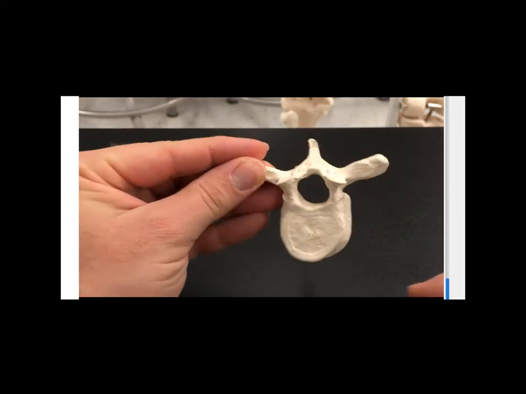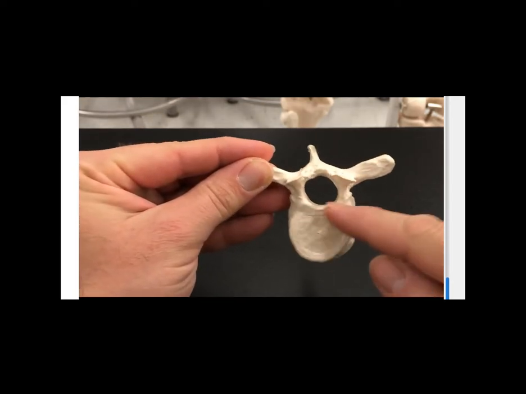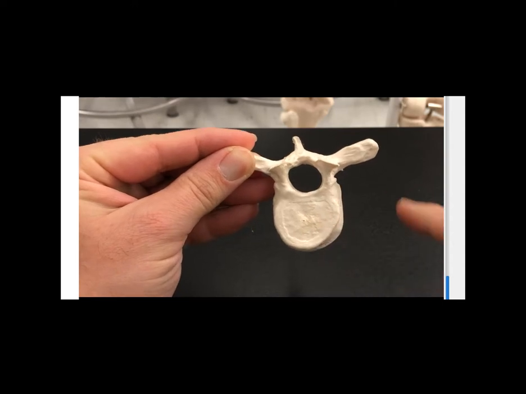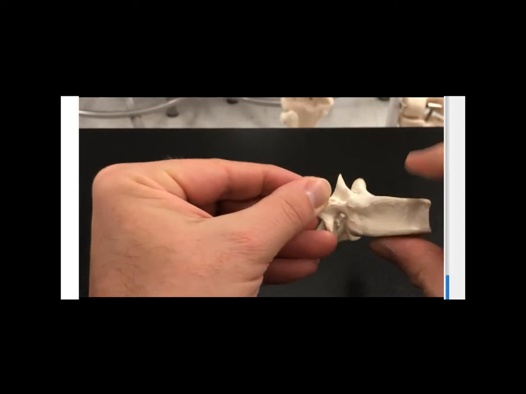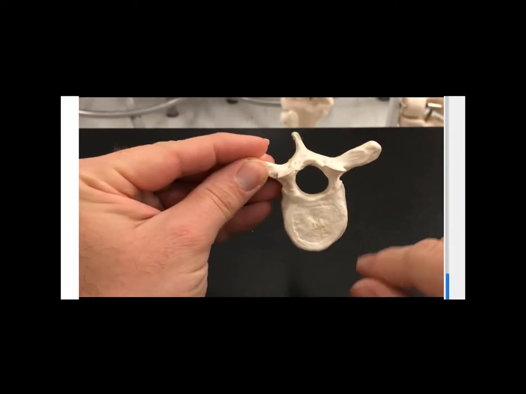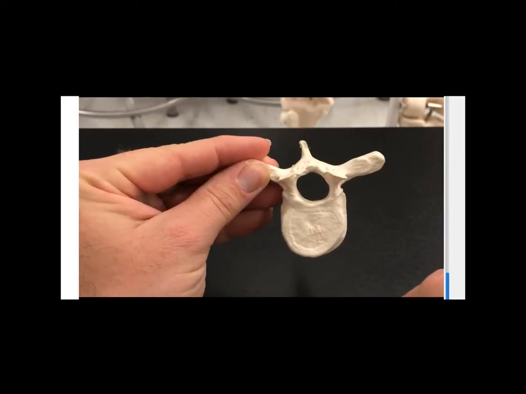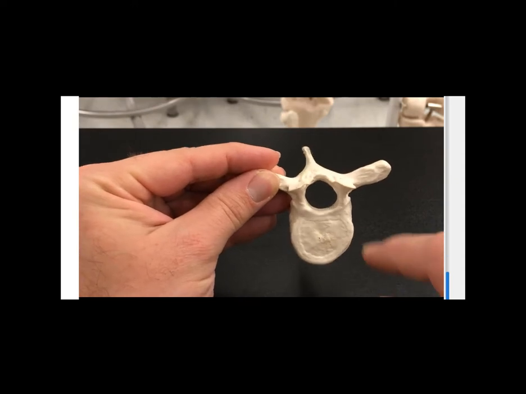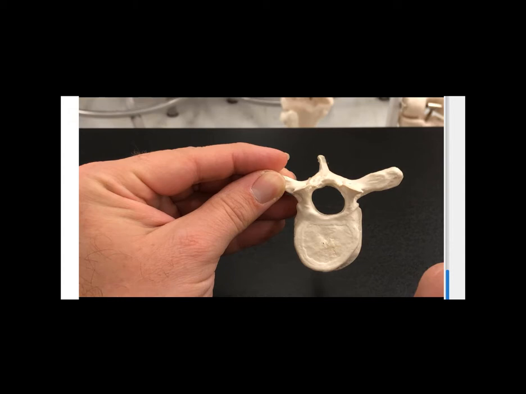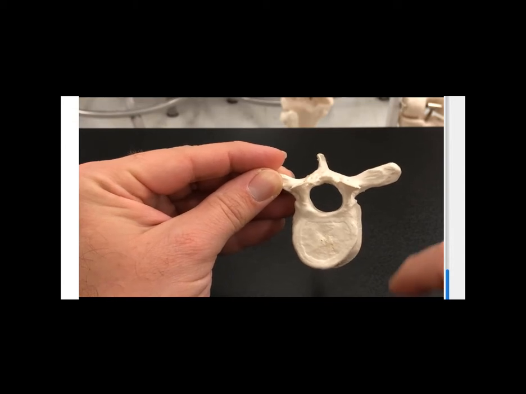So your vertebrae consist of the central thick portion called the body, the vertebral body, and that's designed to be load-bearing. It's got big, thick, heavy-duty bone. It would be separated by the intervertebral discs, which are made of fibrocartilage. We also obviously see the hole in there. That is the vertebral canal or vertebral foramen.